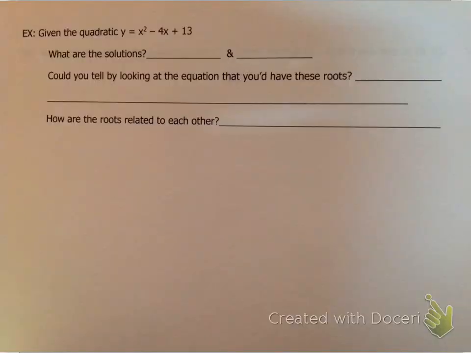This quadratic is not factorable, so I want you to pause the video. I want you to take a minute and do the quadratic formula and see what you get for the solutions. And then I'll pick up about halfway through the quadratic formula and make sure that you finished getting the correct answers.